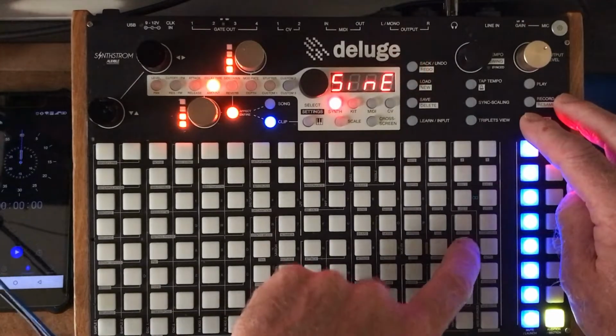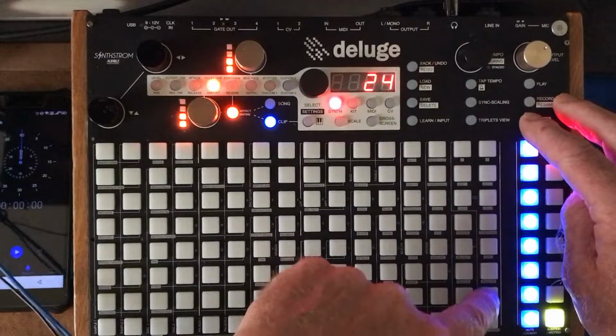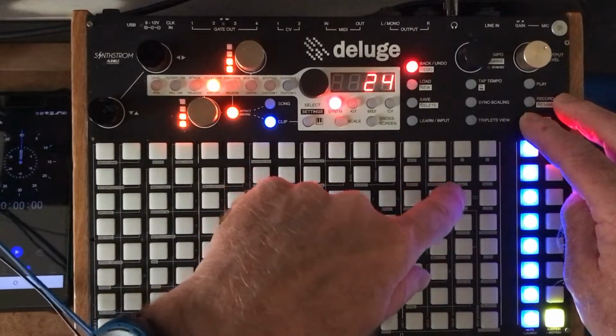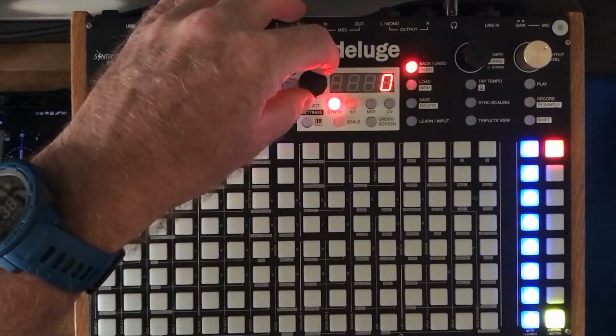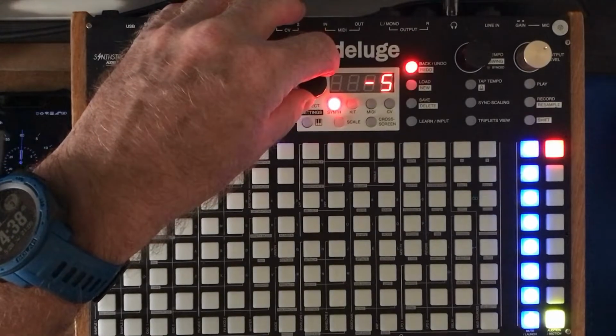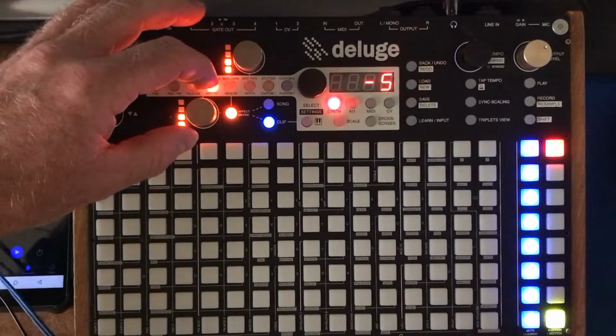We are modulating the amount of the delay, and we're going to modulate it by, we'll try -5, and I'll get my hand on the amount button.